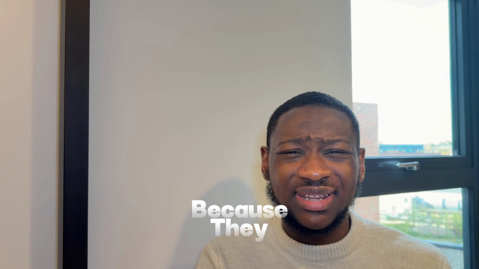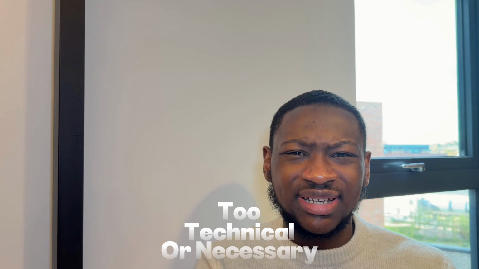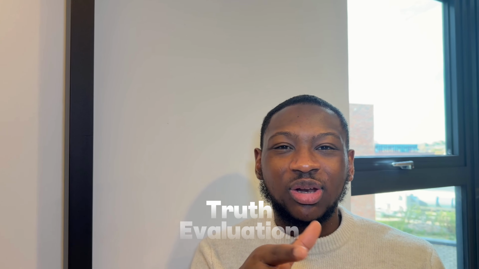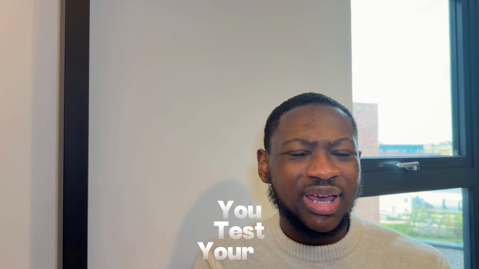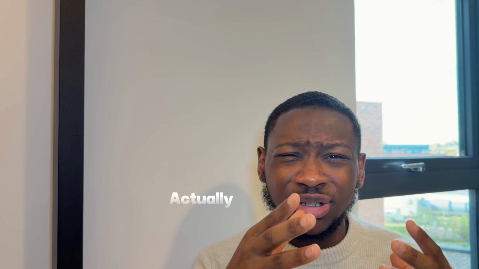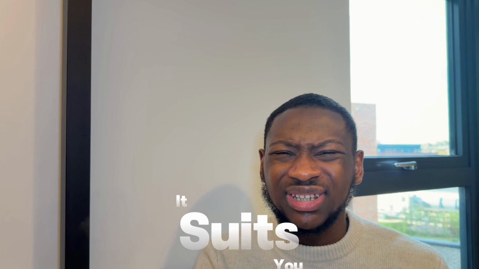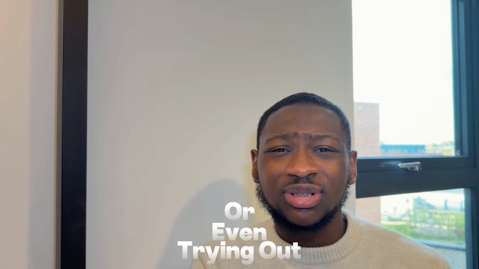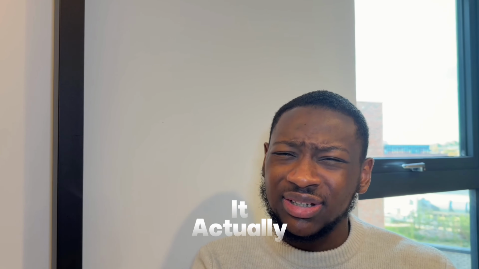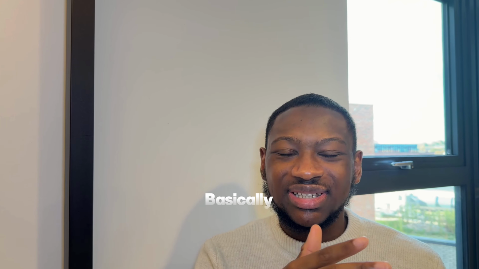Most builders in n8n skip evaluations because they think it's too technical or unnecessary. But here's the truth: evaluation is how you test your AI workflow before you actually trust it. It's like testing a car before you buy it to make sure it suits you, or even trying on a piece of cloth to make sure it actually fits you. Without it, you're basically guessing. And when you're guessing with AI, it's definitely going to break at scale.